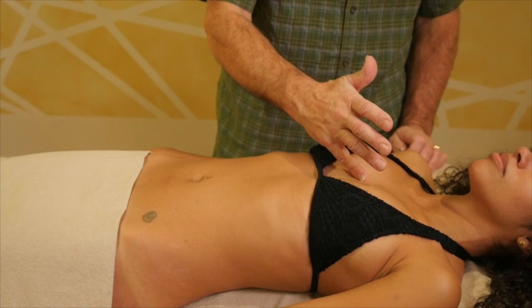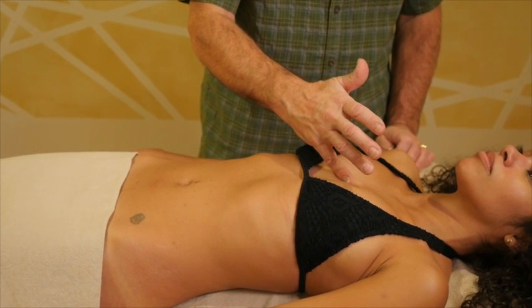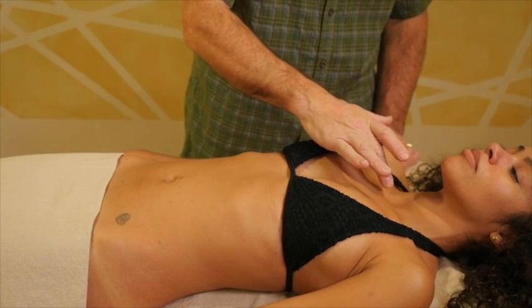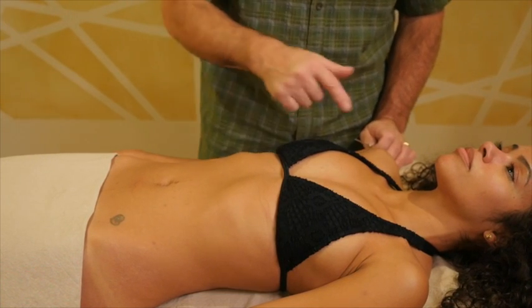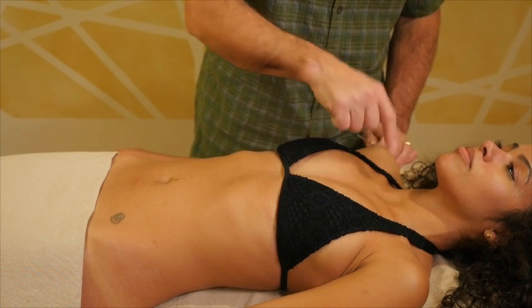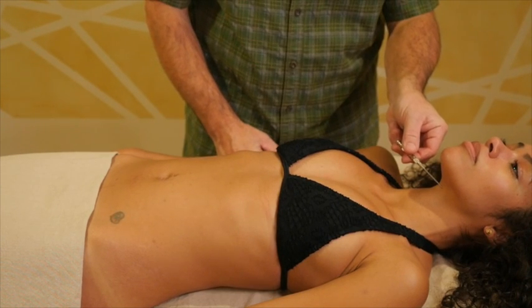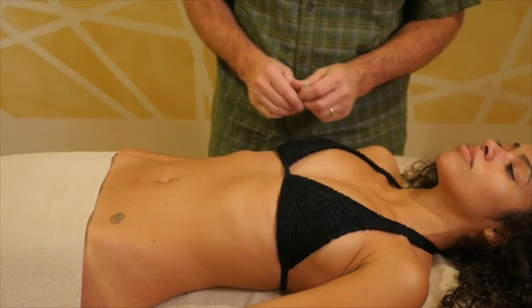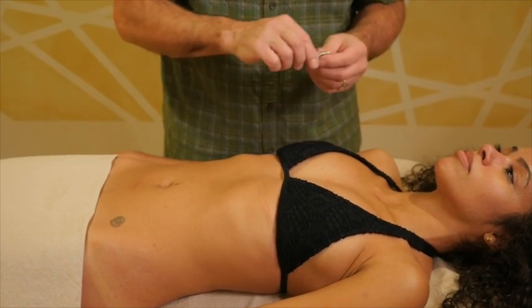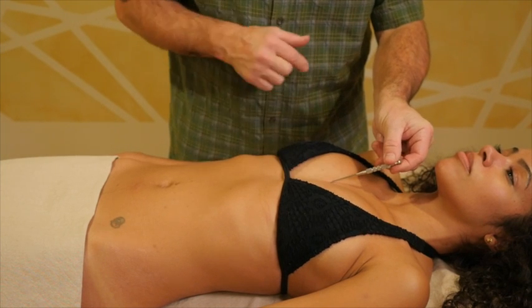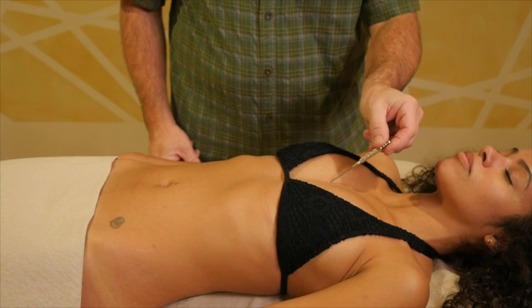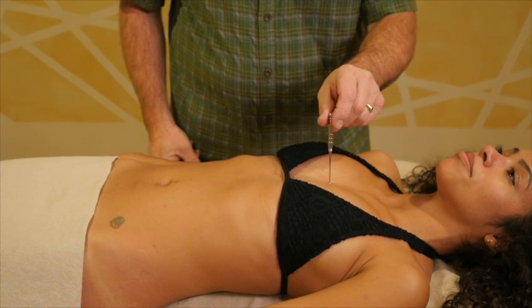Ren 17 is the next point, in the middle of the sternum at the level of the 4th intercostal space. Ren 22 is in the suprasternal notch, and Ren 23 is just above the hyoid bone. Each of these points is needled perpendicular to the skin, with the exception of Ren 17, which is needled at a transverse or transverse oblique angle, never directly in.